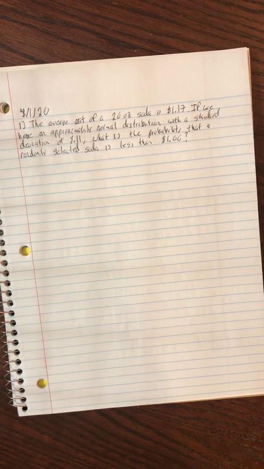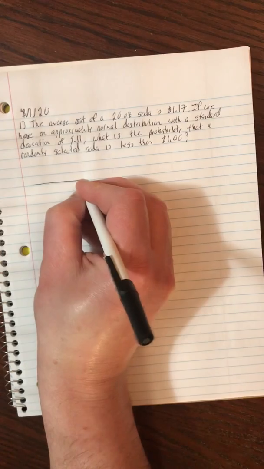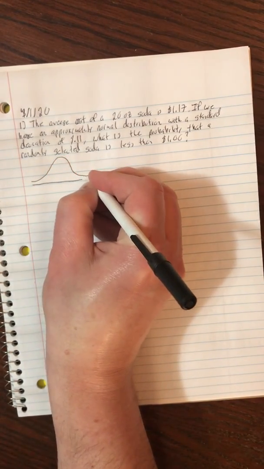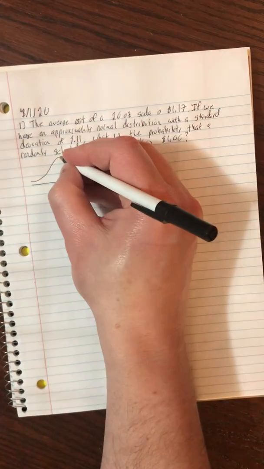For these problems, you need to get yourself into the habit of trying to draw the picture. Look at what you're given. They all are going to start the same way. You're going to draw the bell-shaped curve. What goes in the middle of the bell-shaped curve? The mean does.